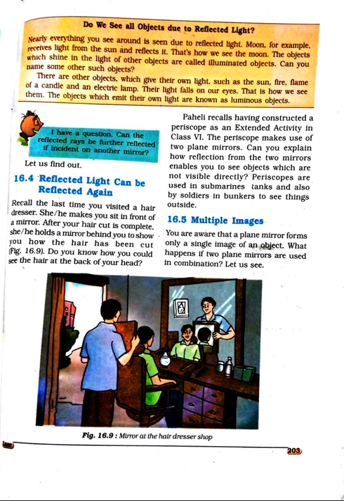This idea of the number of images formed by mirrors placed at an angle to one another is used in a kaleidoscope to make numerous beautiful patterns. You can also make a kaleidoscope yourself. Then how to make a kaleidoscope, that we can see.